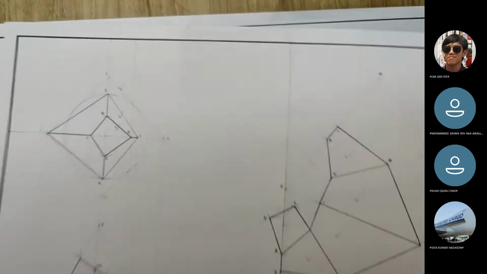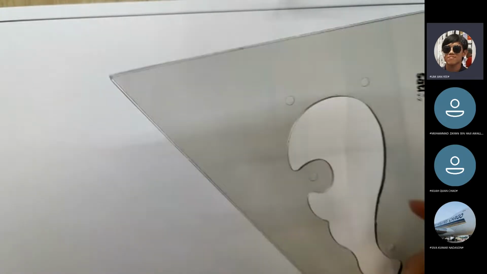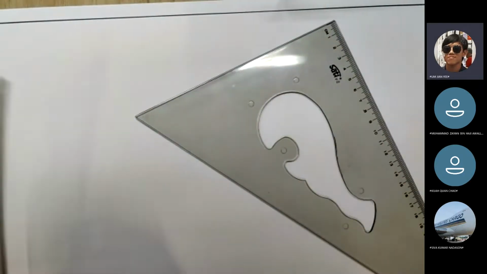First up, start with an empty piece of paper. If you refer to your M5 question 5, you see that the bottom shape has a lot more dimensions compared to the top shape. So you start with the bottom shape first because it has more dimensions. You can't really draw something with not a lot of dimensions. So I'm gonna start from the bottom.